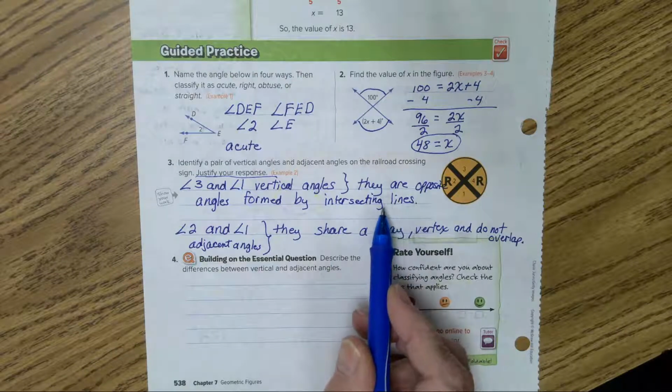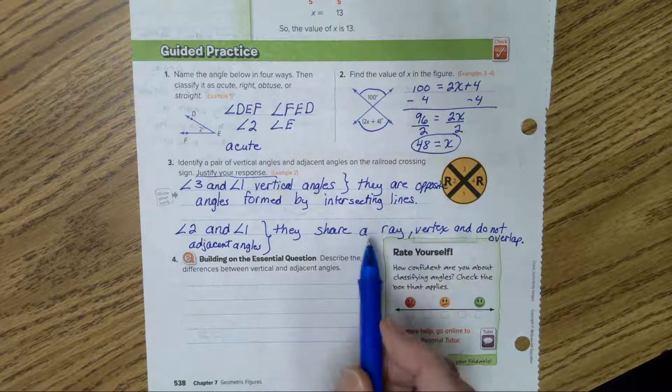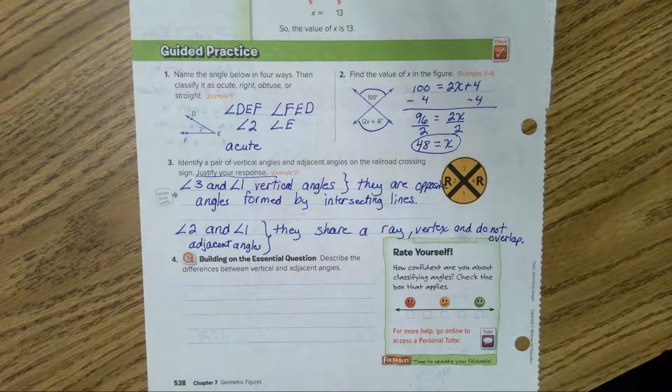All right. Now, question 4, describe the difference between vertical and adjacent angles. Basically, we just did that right up there. Vertical angles are opposite angles formed by intersecting lines. Adjacent angles are angles that share a ray, a vertex, and do not overlap.